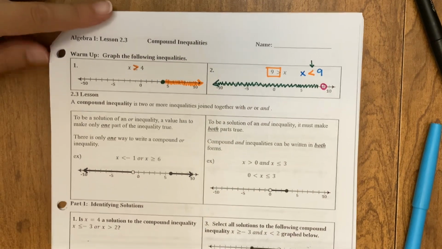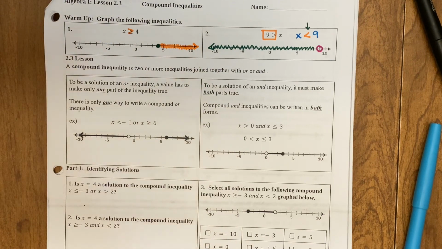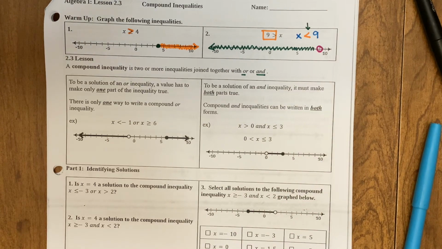So in this lesson, we're going to be looking at compound inequalities. A compound inequality is 2 or more inequalities joined together with an "and" or an "or." So here's the thing. You guys know compound words from LA: snowflake, peppermint. It's 2 words put together. So essentially that's what they're doing here. They're going to take 2 inequalities and combine them. But unlike LA, we have to have a word to combine them, and there's 2 words: we have an "or" statement and we have "and" statements.